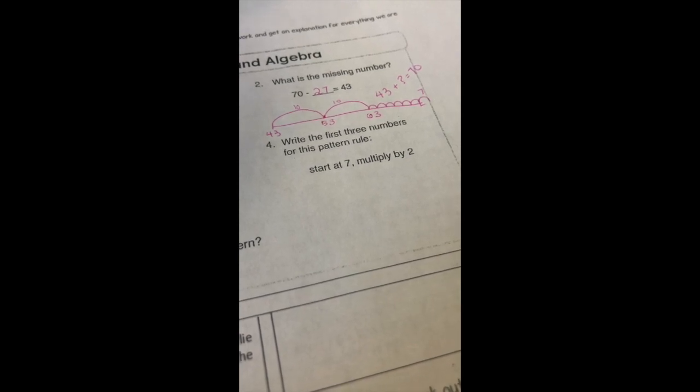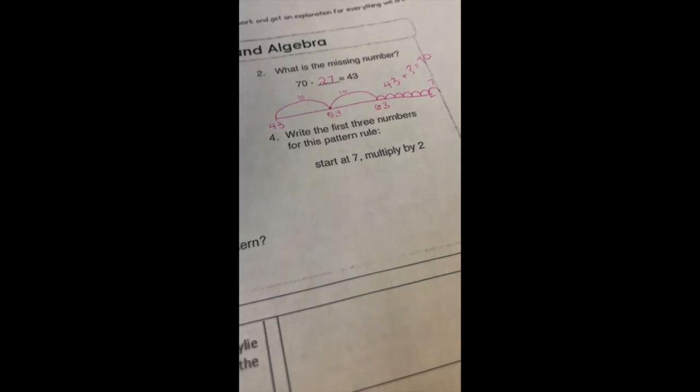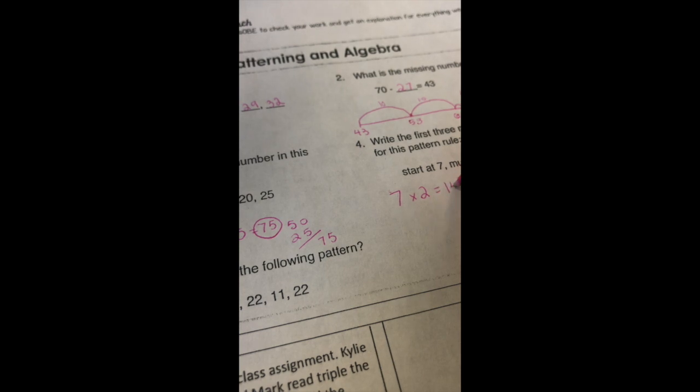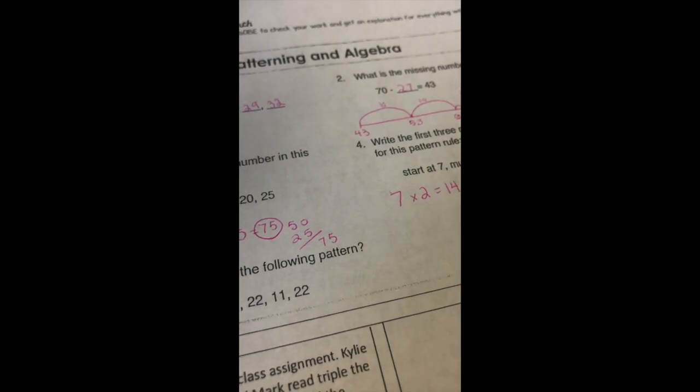Now, write the first 3 numbers in this pattern for this pattern rule. So it says to start at 7 and multiply by 2. So 7 times 2 equals 14. Now we have to multiply, that's our first number.